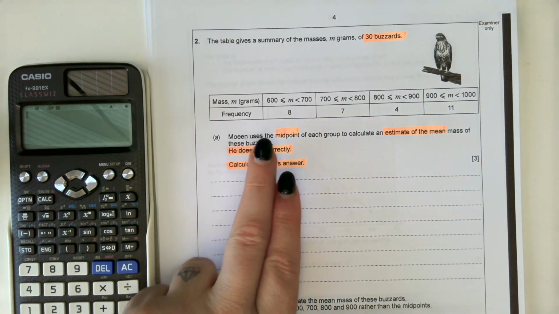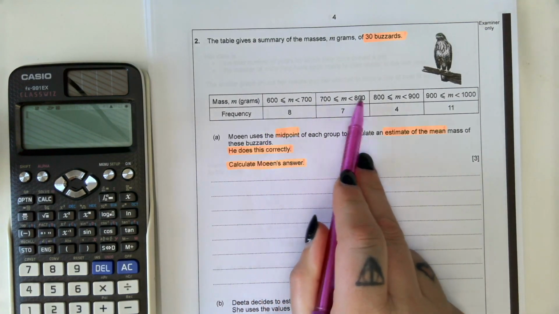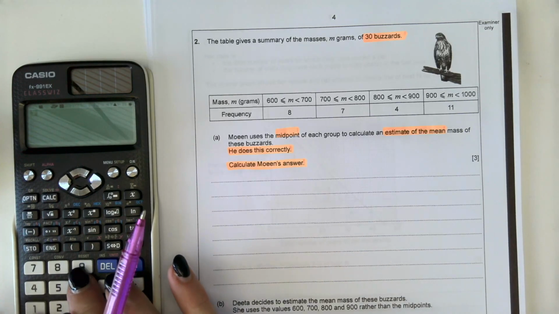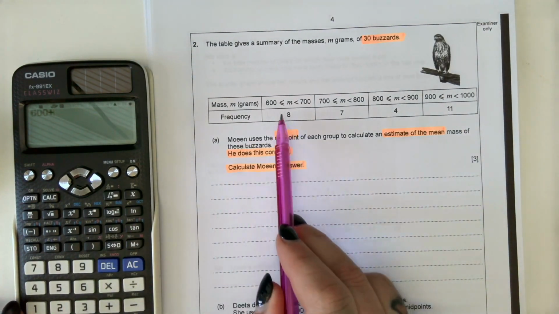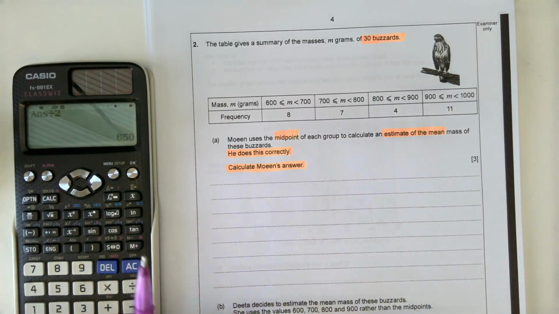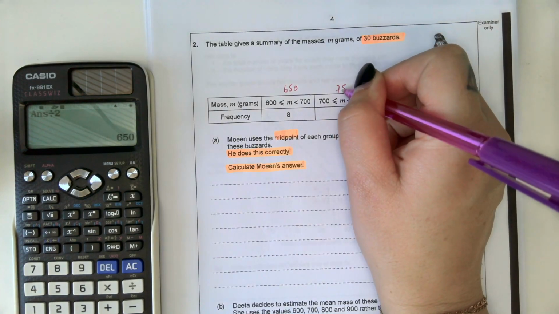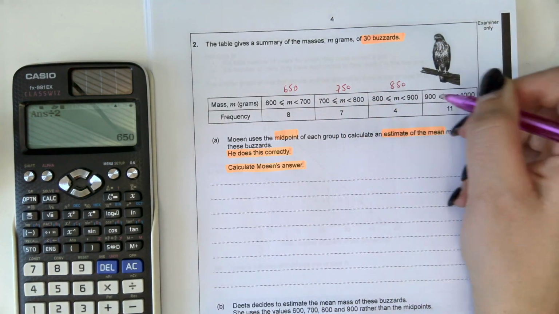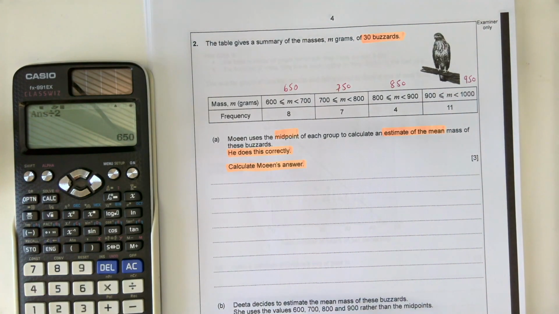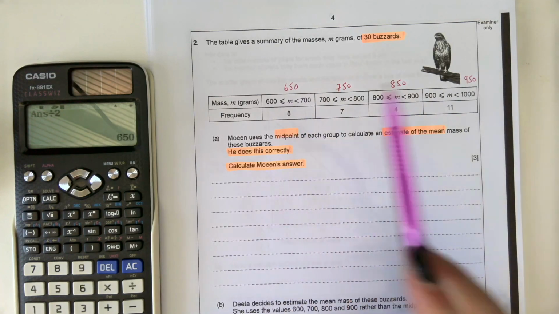So we're using the midpoint, and that's the midpoint of these two values here. So if you can't spot the midpoint, if you add the starting point 600 plus the end point 700 together and then divide by 2, that tells you that the midpoint is 650. And you can do that for each of those if you need to, if you can't spot what the midpoint is. Okay, so now to estimate the mean, we're going to do the midpoint multiplied by the frequency as our first step.